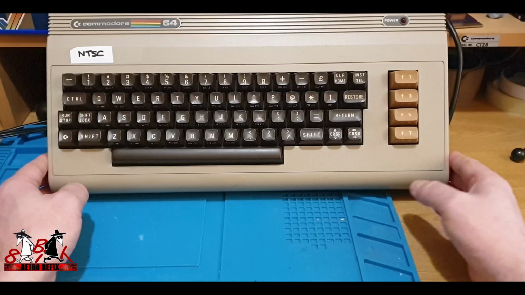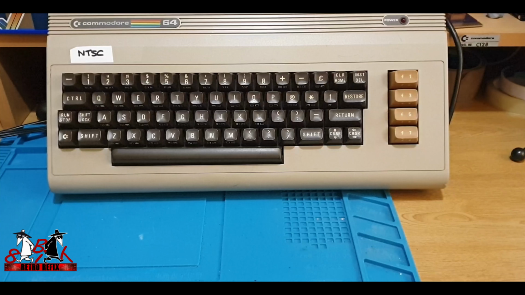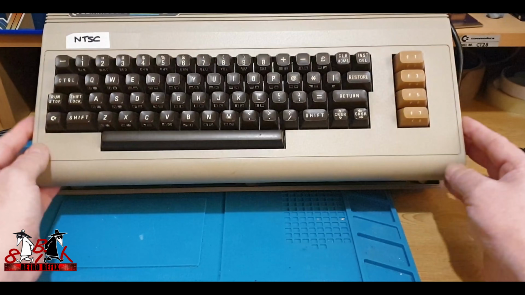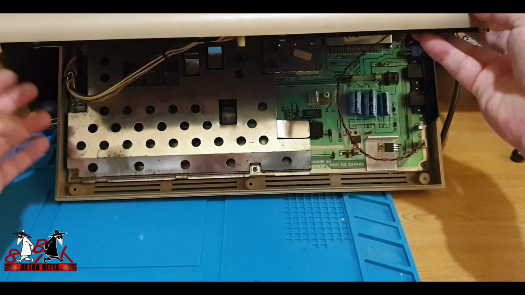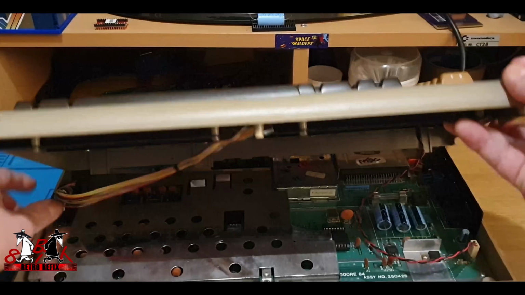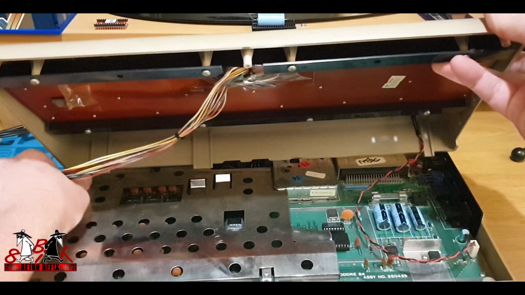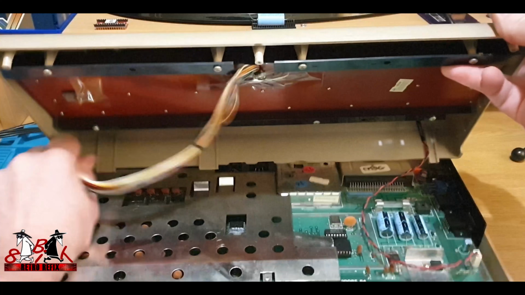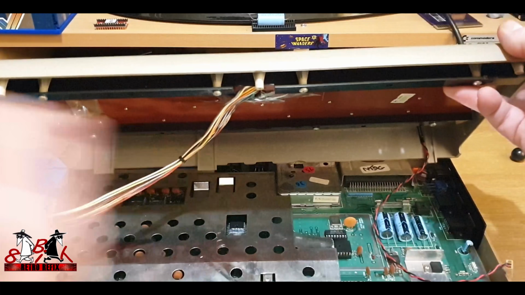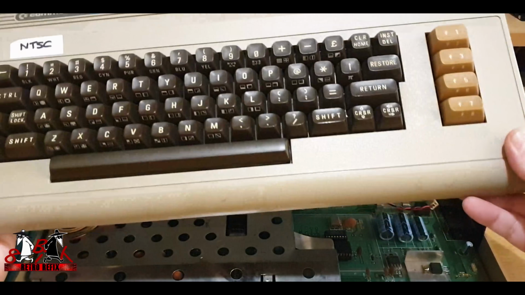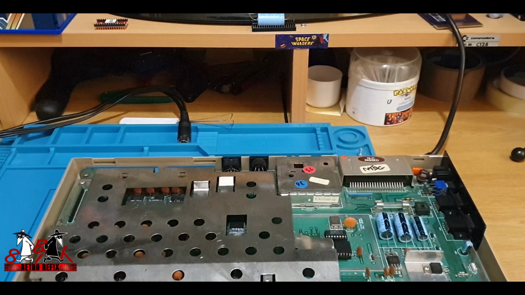And we're going to come to the NTSC one that I've built and created. Now we're going to get down to the nitty gritty. I'm just going to flip it off. Oops, let's set this down. I'm not going to take the shielding off, I don't need to. Let's just take the keyboard connector off and remove it out of the way.